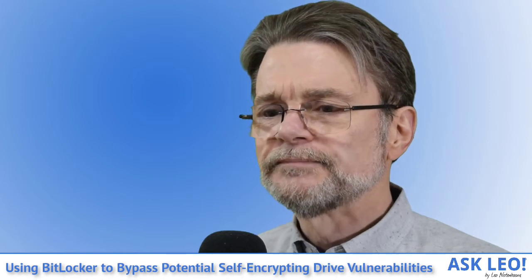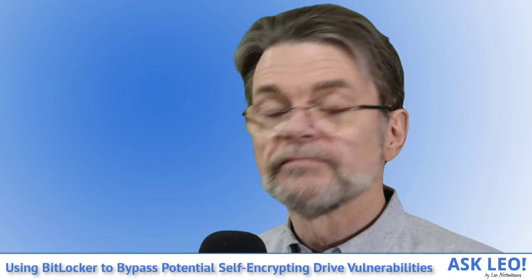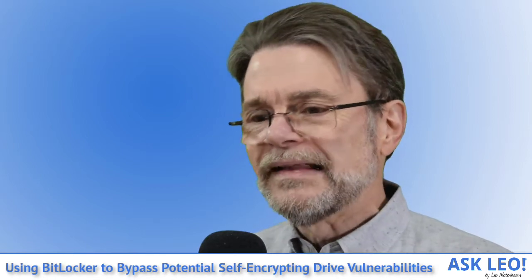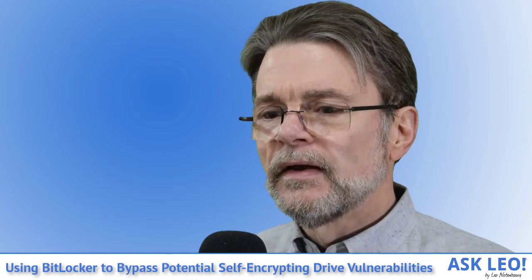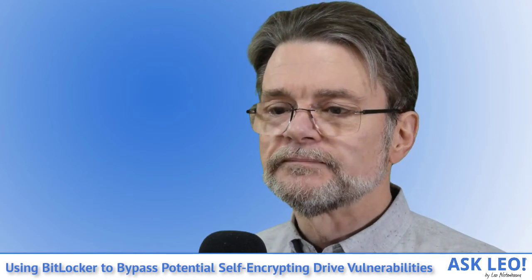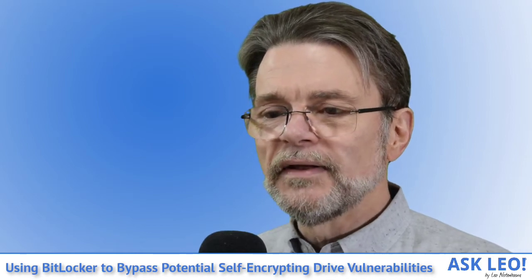Re-encrypt the drive. Re-encrypting the drive means nothing more than turning encryption off and then back on again. Right-click on the drive in Windows File Explorer and click on Manage BitLocker. Click on Turn off BitLocker. After confirming this is what you want to do, the drive will be decrypted in place.